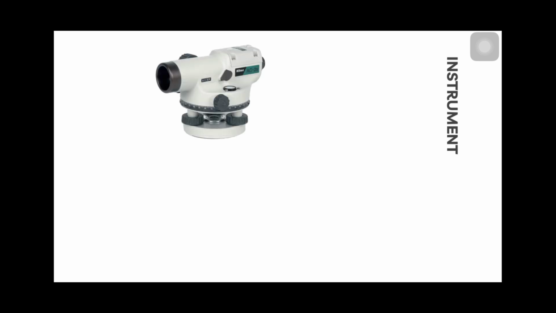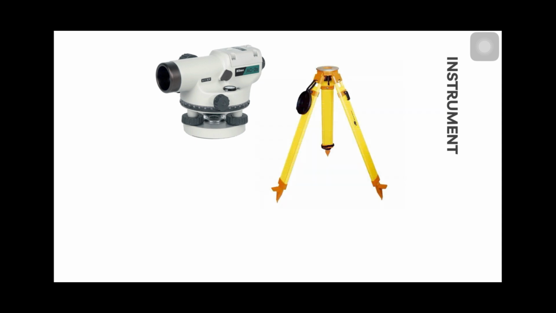Now that you know what differential leveling is, let's talk about the instruments we use to do it. There are three main tools: the dumpy level, the leveling rod, and the level vial. Let's start with the dumpy level. This is the main instrument we place on a tripod. It has a telescope that we look through to read measurements from the leveling rod. Its main job is to create a perfectly horizontal line of sight so that when we take a reading, we know it's accurate.